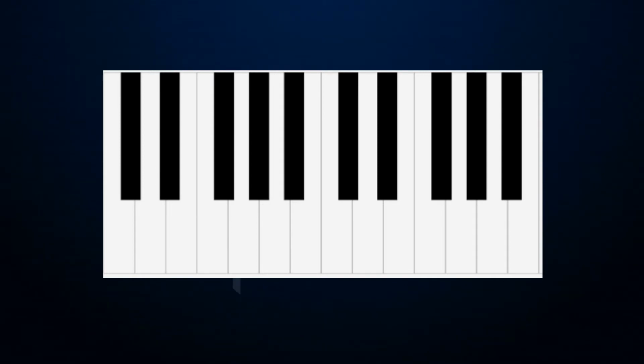With A, B, C, D, E, F, and G, those can be mapped onto all the white notes of a piano. So if we look at the group of 2 black notes, right bang in the middle, that note is a D. Why? Great question, but it's one of those things we just have to memorize, that this is this.